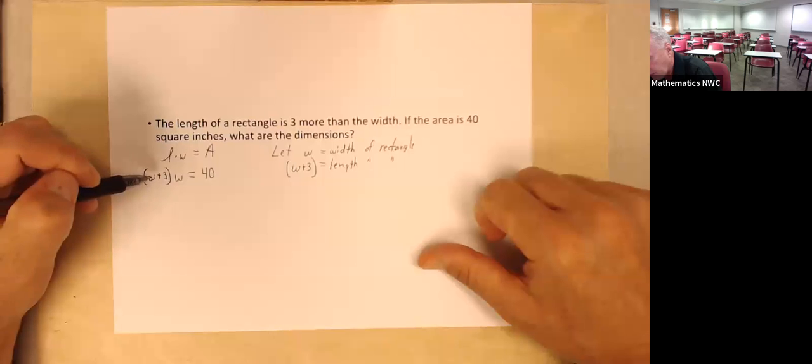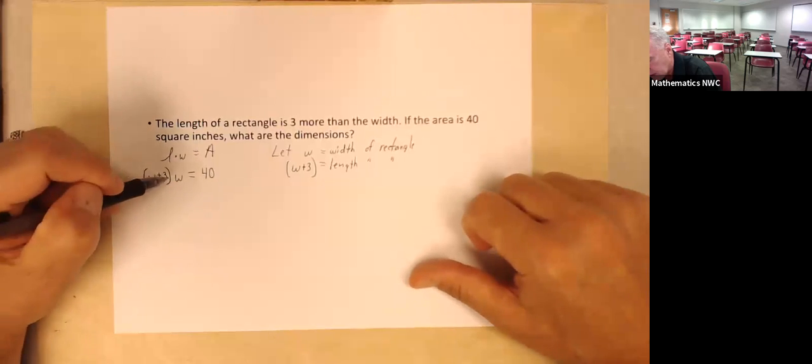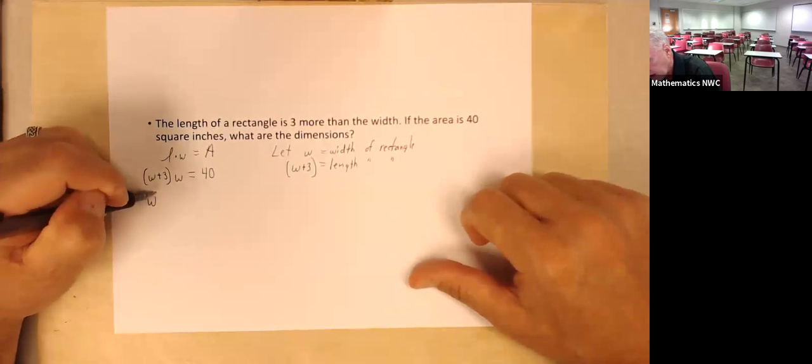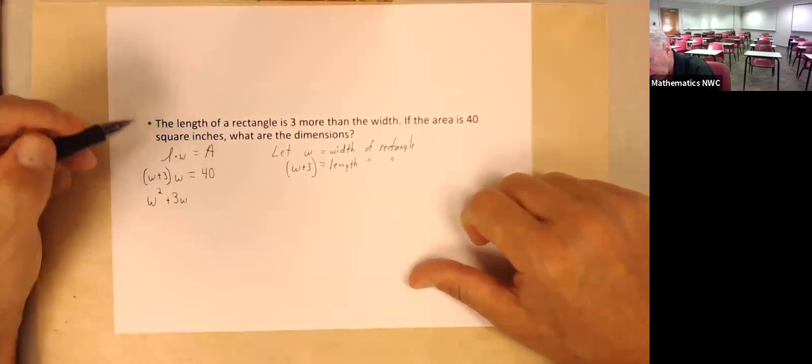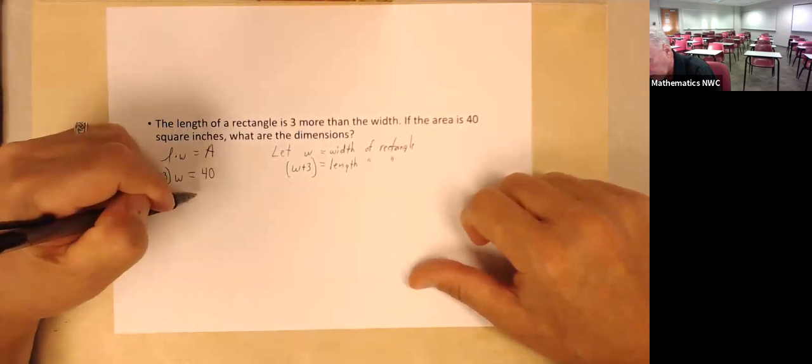As you can see now, we get that second degree equation, because when I multiply this, W times each part, I get W squared plus 3W. And I'm going to take the 40 and bring it across. It'll become a negative.